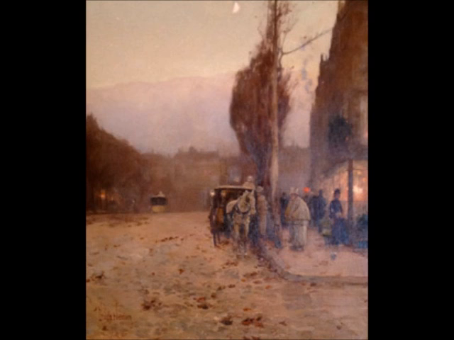Hassam's skillful representation of light and his depiction of a quiet street corner in one of the busiest cities in the world made Paris at Twilight one of the most incredible pieces of art I've ever seen.